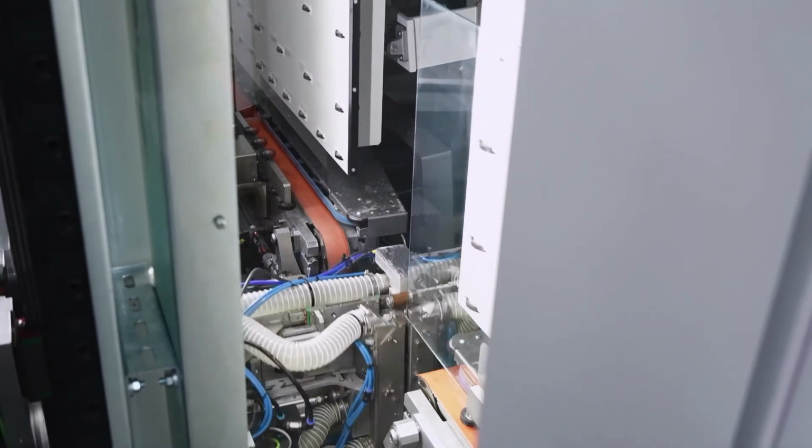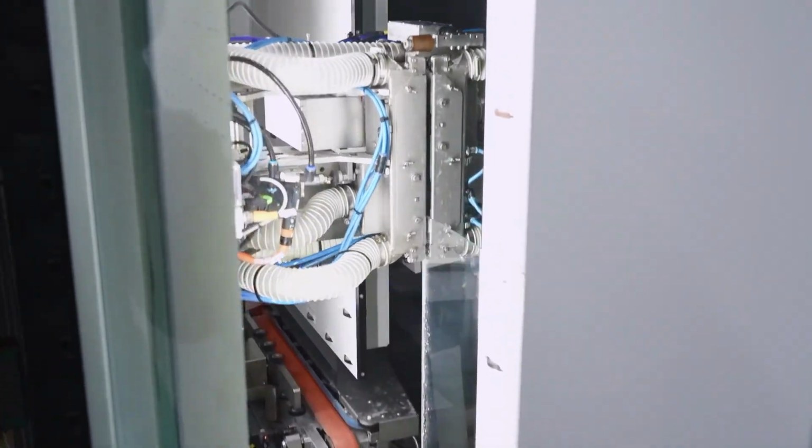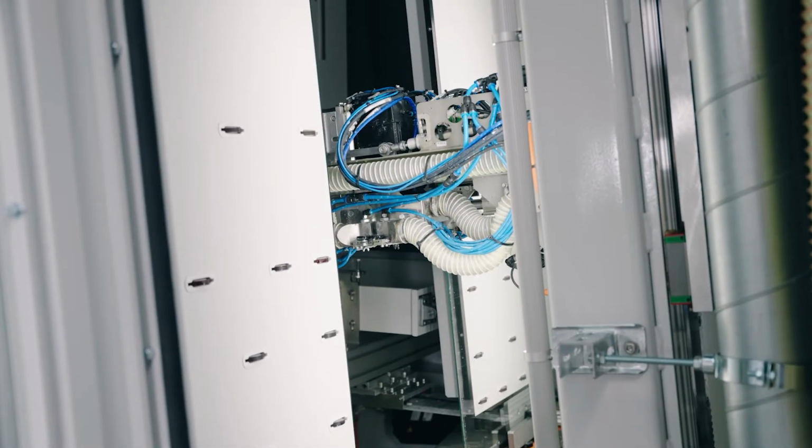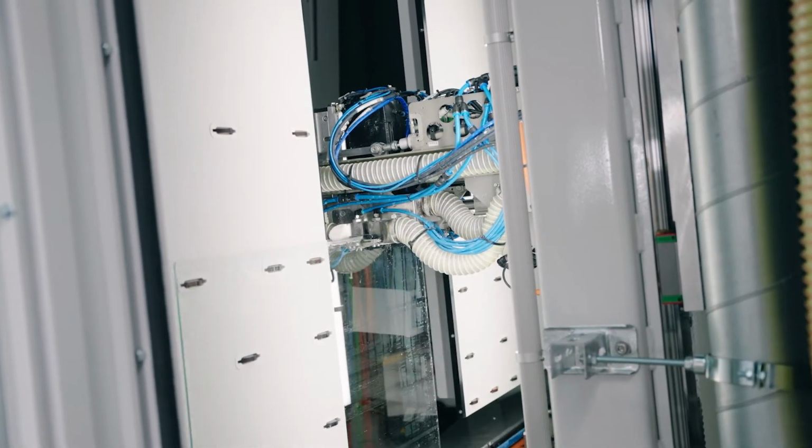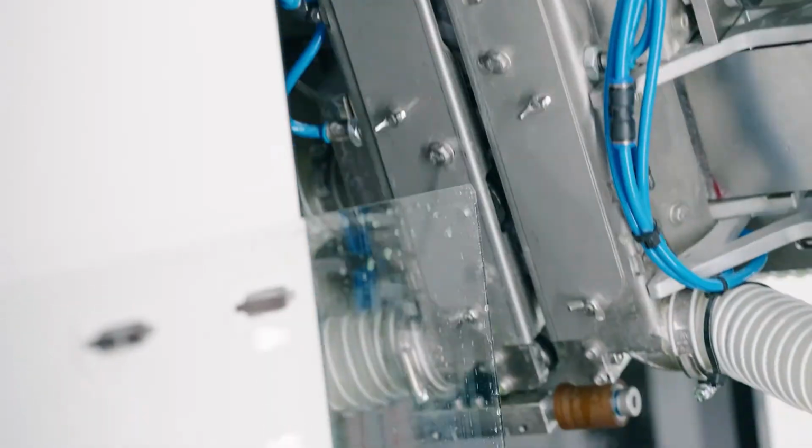Usually we start with corner dubbing and then arrise the flat side. Corner dubbing, flat side, again corner dubbing, flat side. And now let's have a look at the result together.